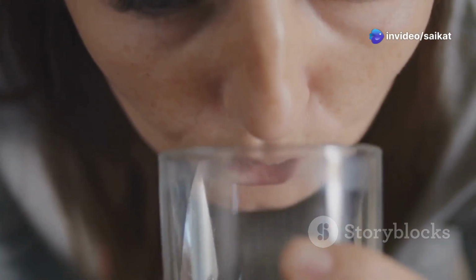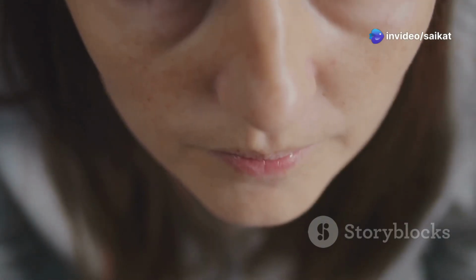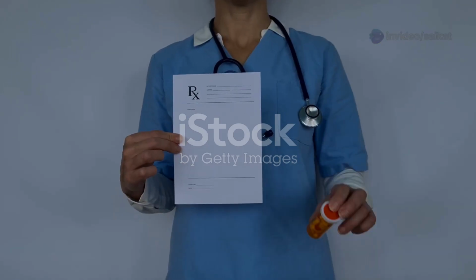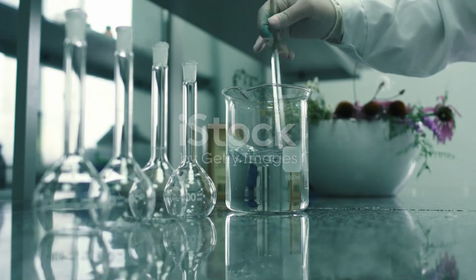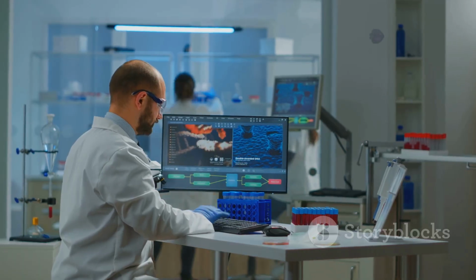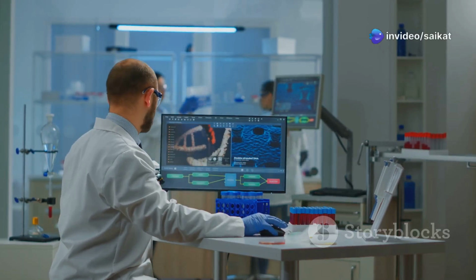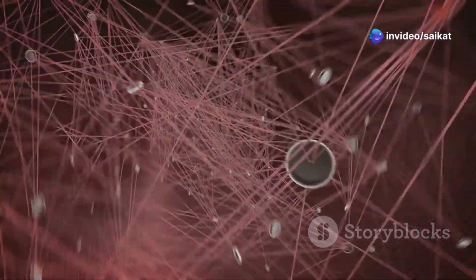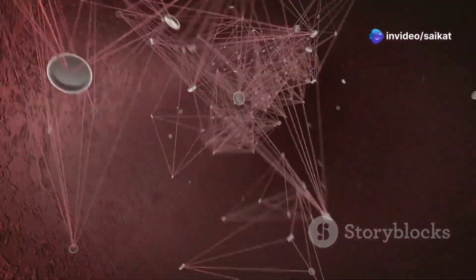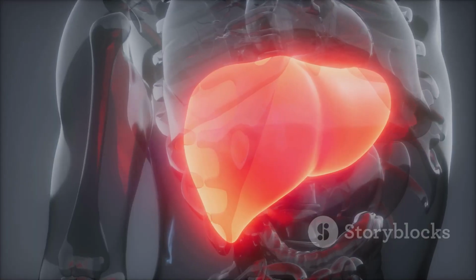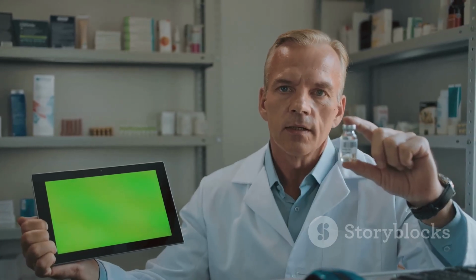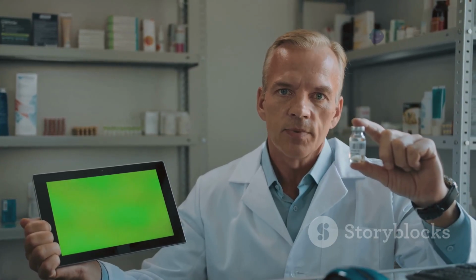Have you ever wondered how a simple pill can alleviate pain, fight infections, or even manage chronic conditions? The answer lies in the fascinating field of pharmacokinetics, the study of how our bodies interact with drugs over time. In essence, pharmacokinetics explores the journey of a drug within our system, from the moment it enters our body to its eventual elimination. Understanding this journey is crucial for developing effective and safe medications.